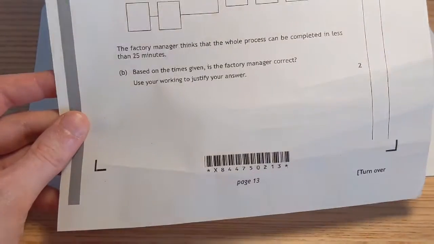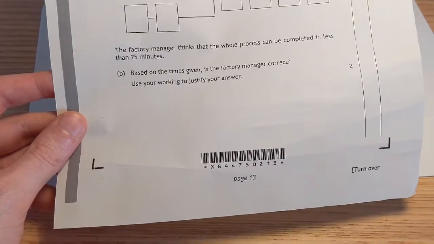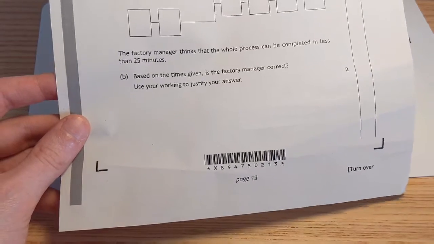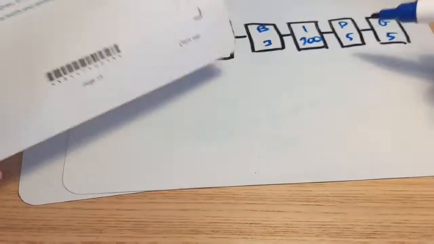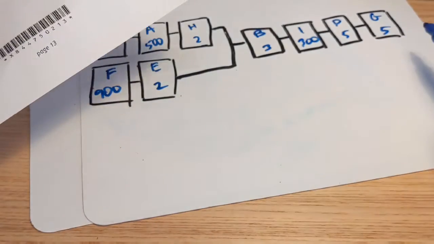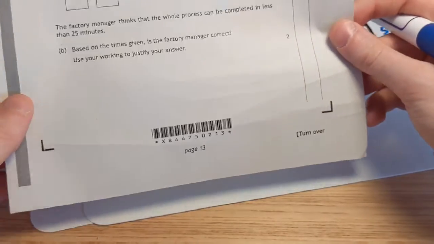It says the factory manager thinks that the whole process can be completed in less than 25 minutes based on the times given. Is the factory manager correct? Use your working to justify your answer. So the first thing we've got to deal with is the fact we've got minutes and seconds here. So what I would maybe do, once I've got my final answer, is just divide that by 60 and see how many minutes that is.